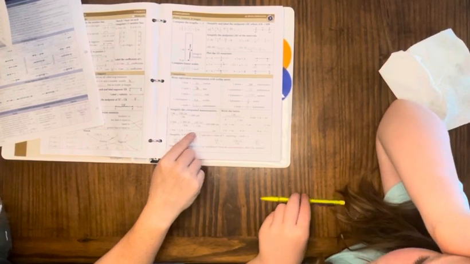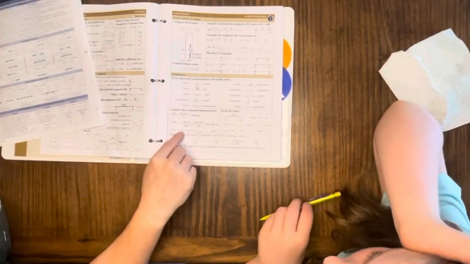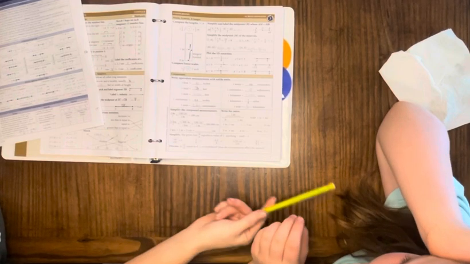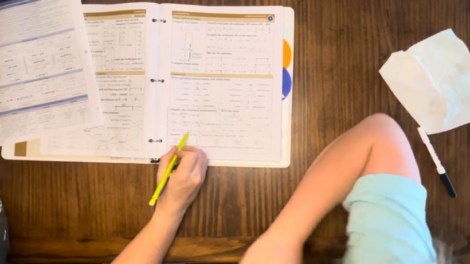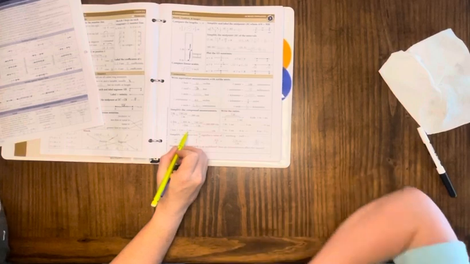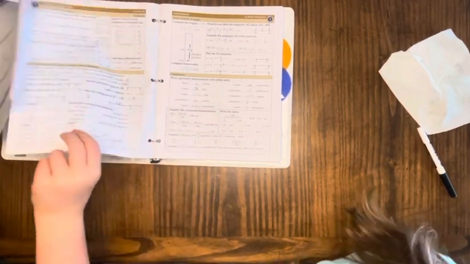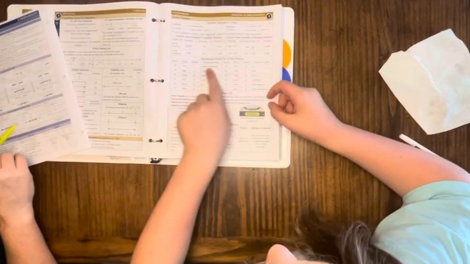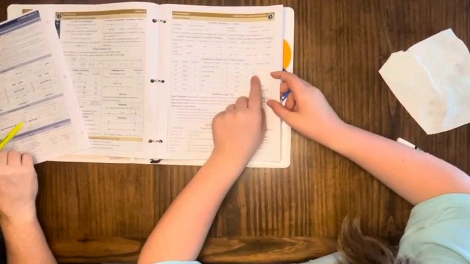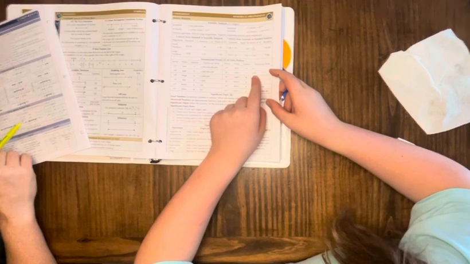Okay, so how many centimeters are in a meter? Centi is 0.01.